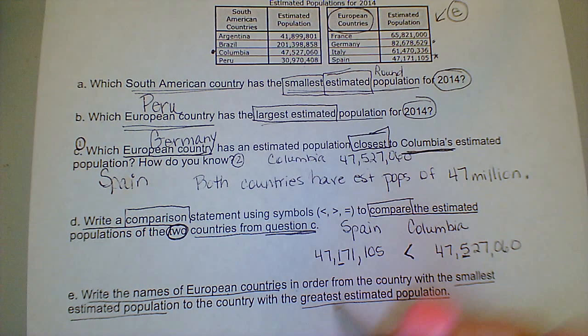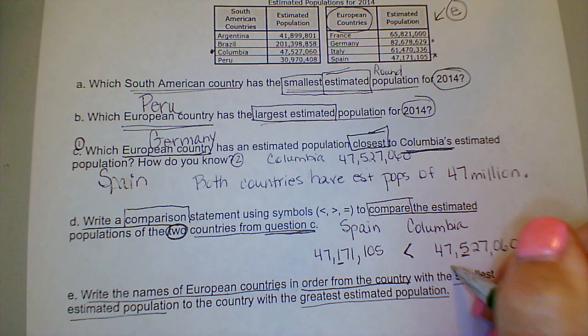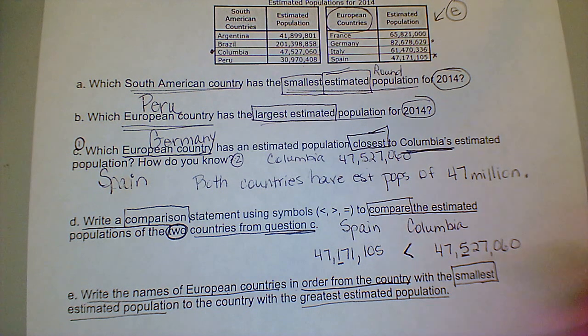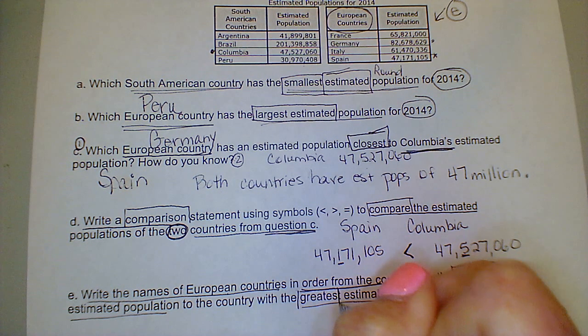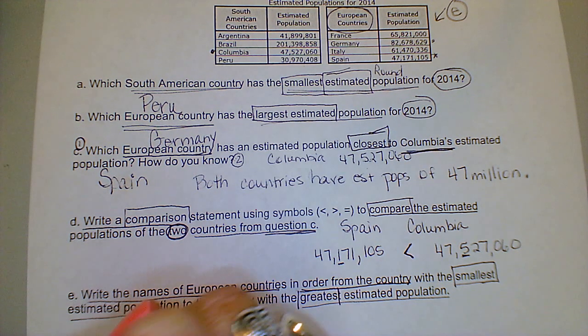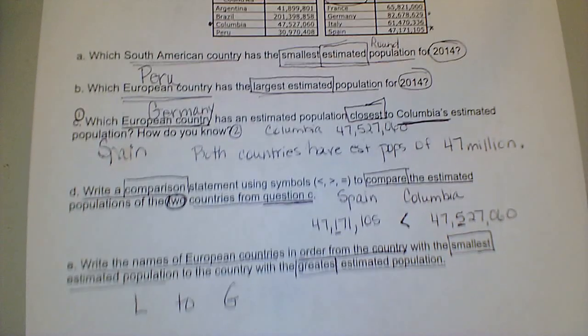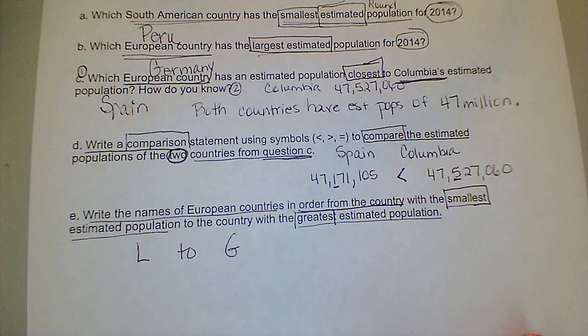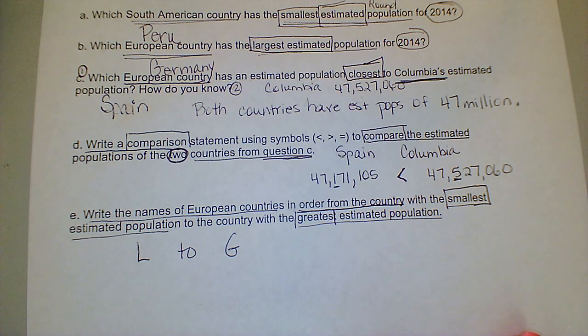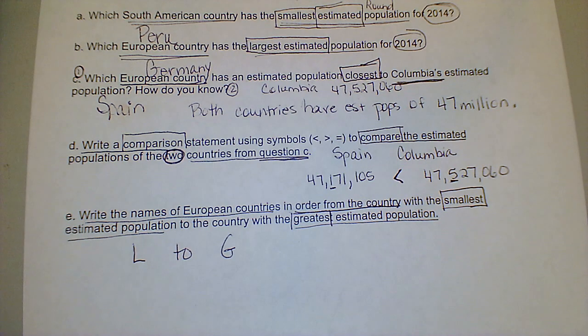Okay? They want us to put them in order from smallest to greatest. So we're going to go least to greatest. And I always say, write that down so you don't forget while you're trying to figure them all out. Yesterday we looked at 2 options. We could do a number line or we could stack them.